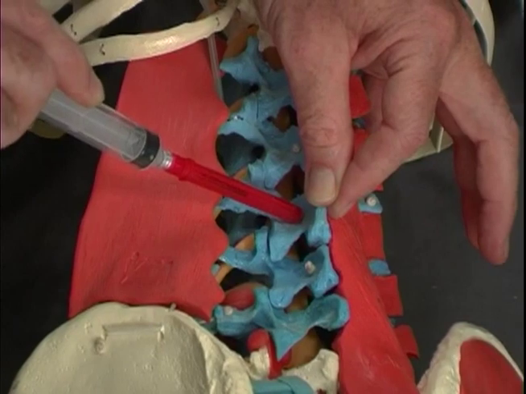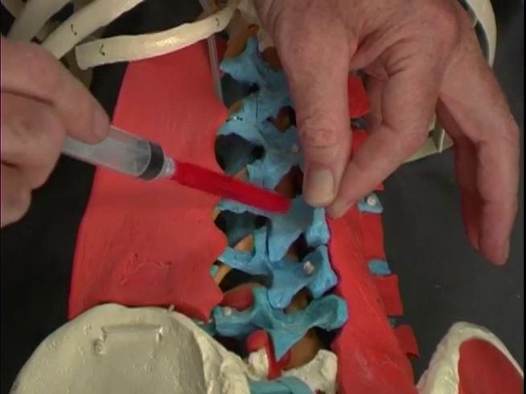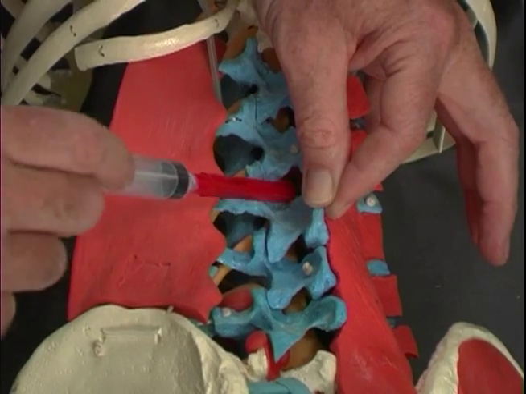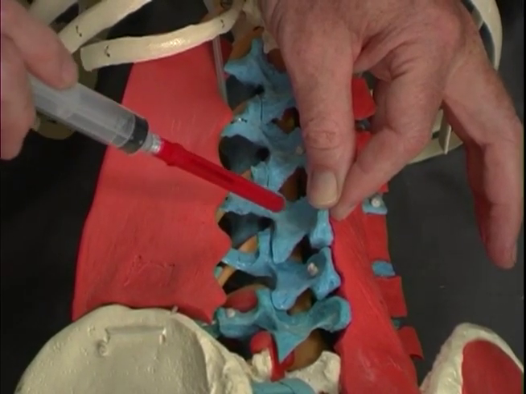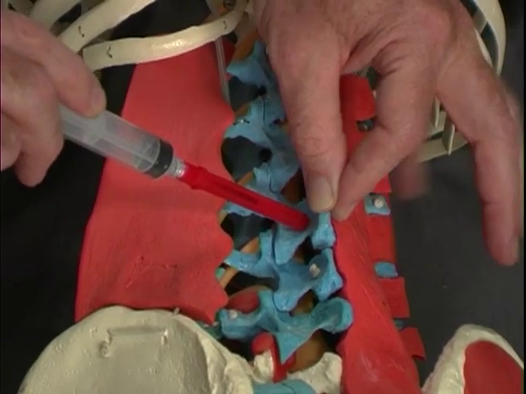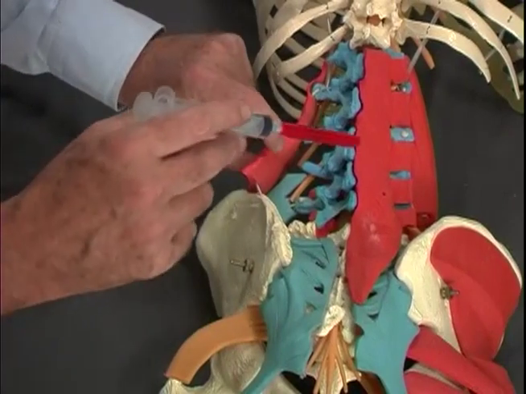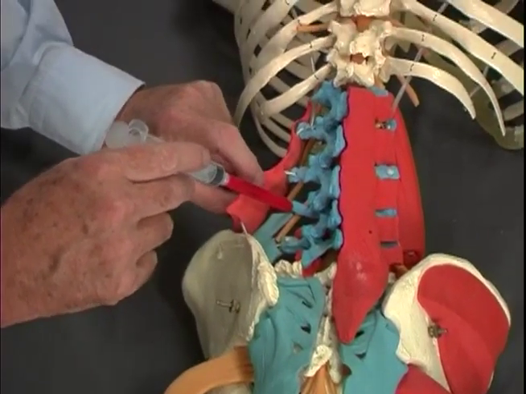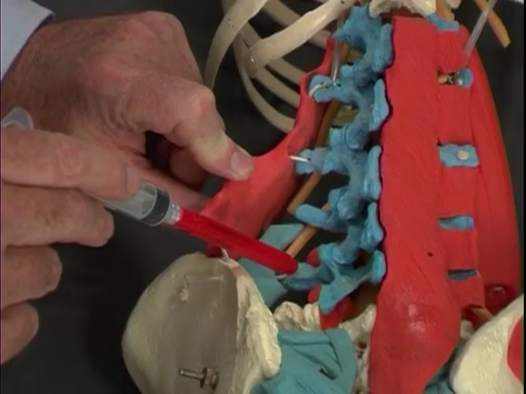We need to be careful in doing this not to direct our needle caudally or cranially so that we might do an inadvertent spinal tap. But it's a very safe injection if we're careful to go directly in underneath our finger that's attached to the spine. In addition, we wish to inject the tips of the transverse processes at L4 and L5.